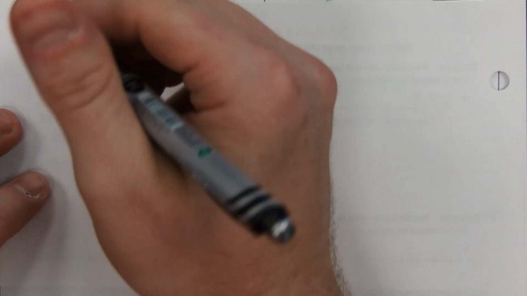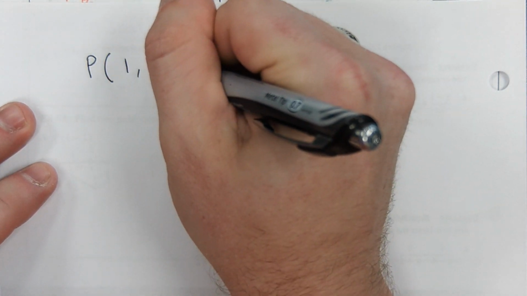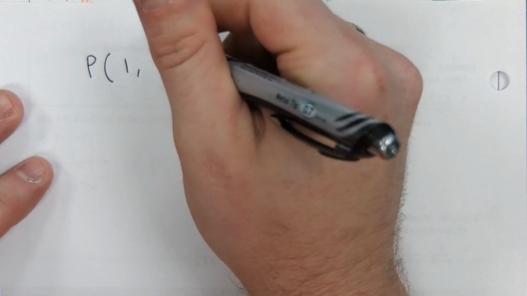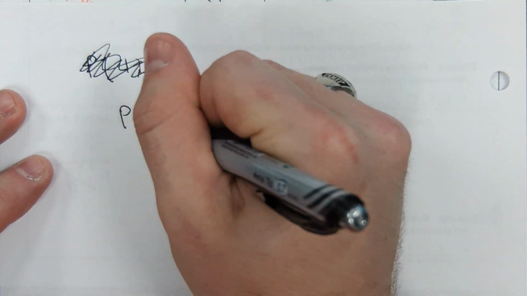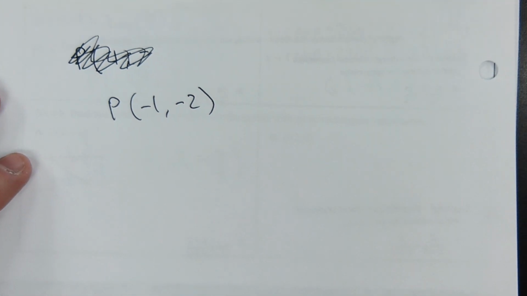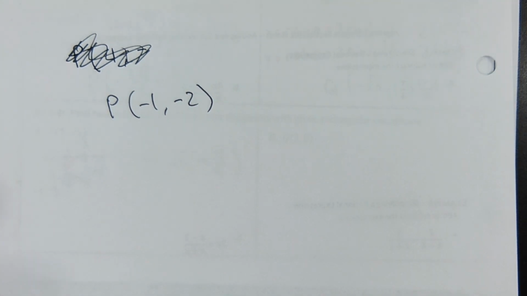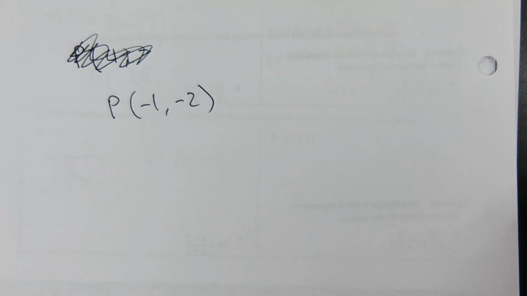What if I told you the rectangular coordinates were negative 1 comma negative 2, and let's say I wanted that in polar coordinates. What quadrant is that in?